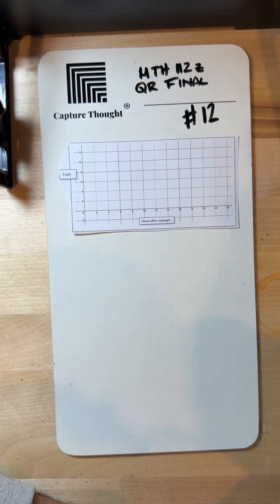Okay, so for number 12, it tells us that a coastal inlet experiences these semi-daily tides. It says the average water level is 4 feet, and then a high tide of 10 feet occurs 6 hours after midnight, and then a low tide of -2 occurs 12 hours later. So the first part is to sketch it.